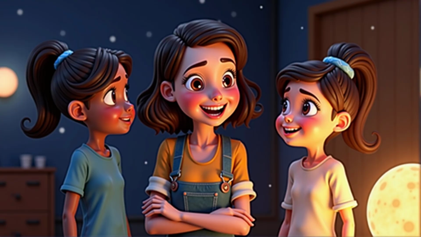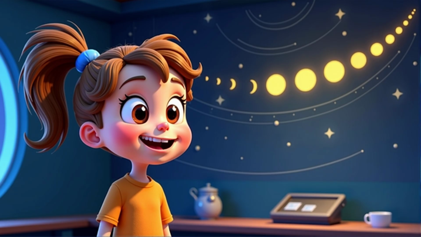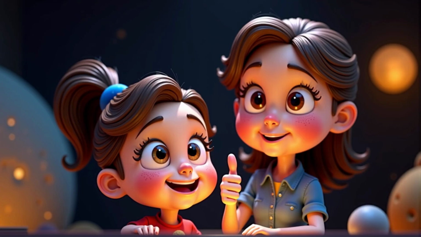Now, can you summarize what we've learned today about the moon? Sure, we learned about the phases of the moon, how it moves across the sky, and how we can observe it like scientists. Fantastic!